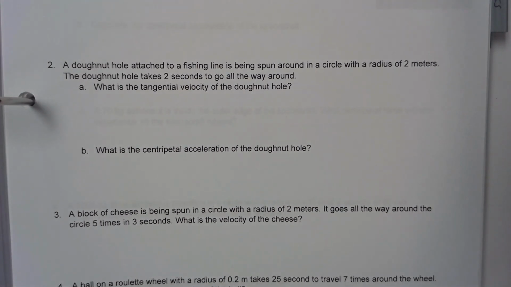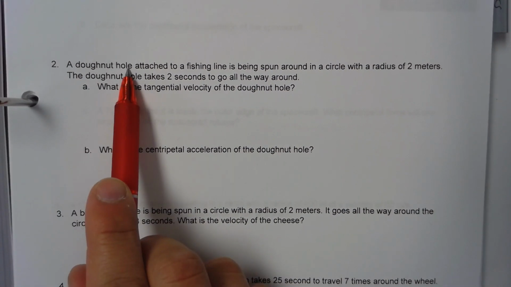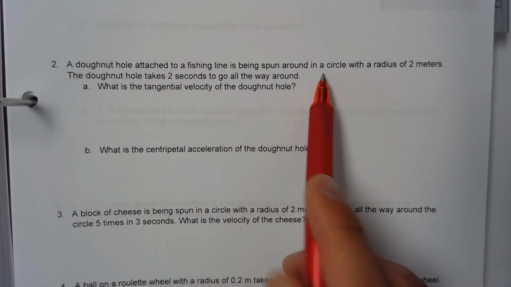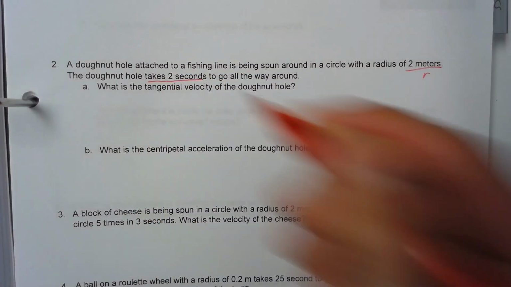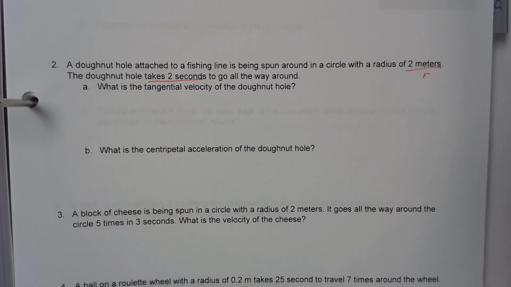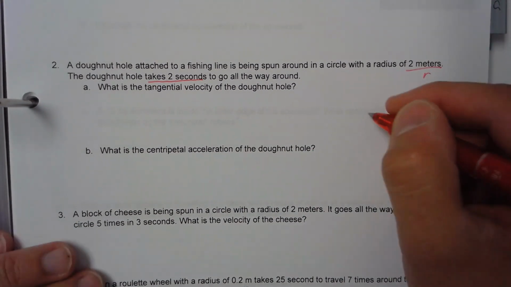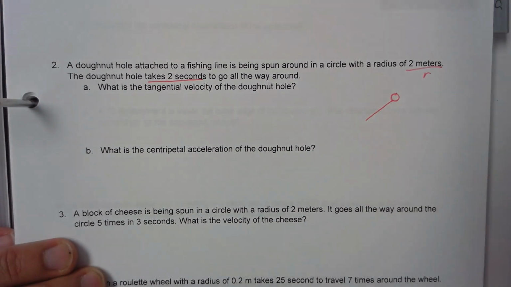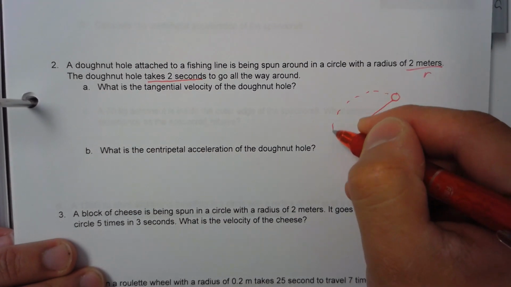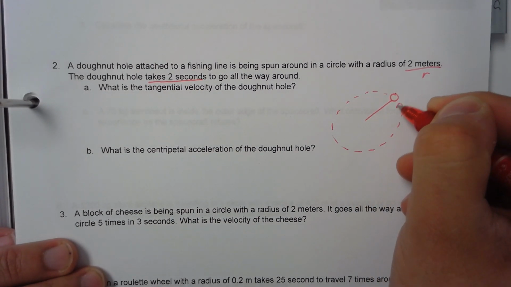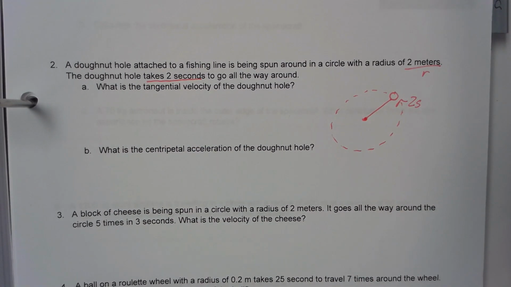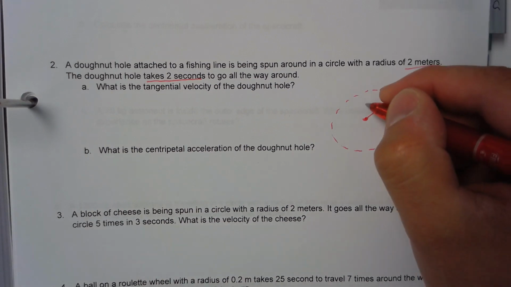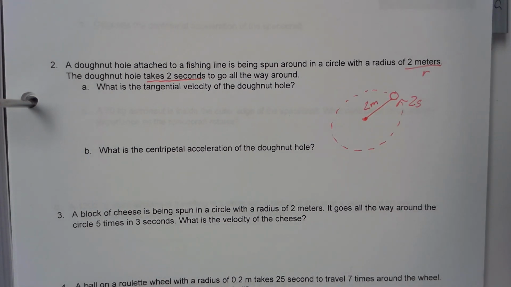I want to actually look at practice problem 2. We have a donut hole attached to a fishing line, and it's being spun around a circle with a radius of 2 meters. It takes 2 seconds to go all the way around the circle. So we have our donut hole on the string. I'm not sure why we put it on a string instead of just eating it, but that's the way it goes sometimes. I know that it takes 2 seconds to go all the way around the circle, and that this radius is 2 meters.